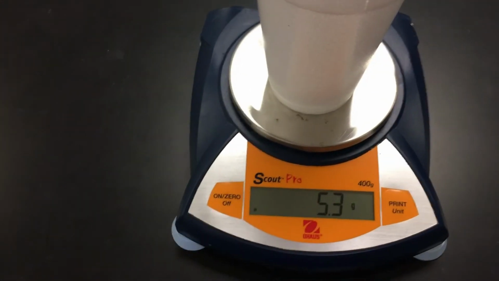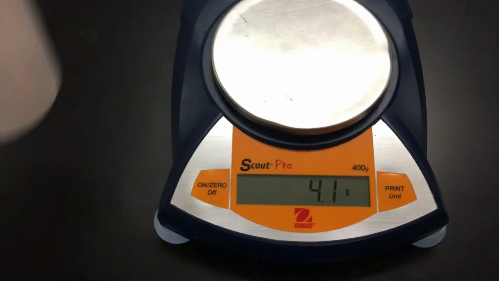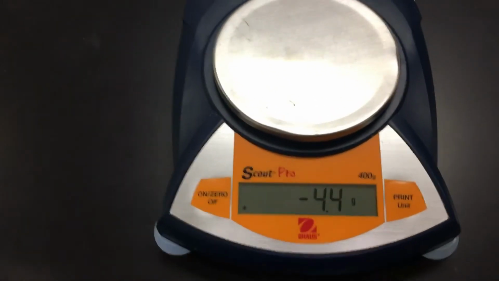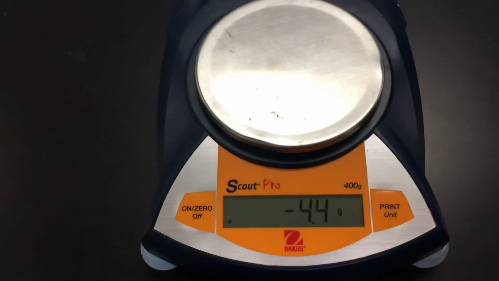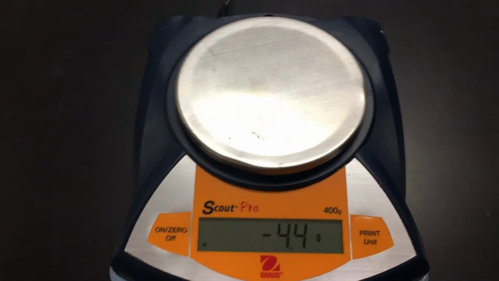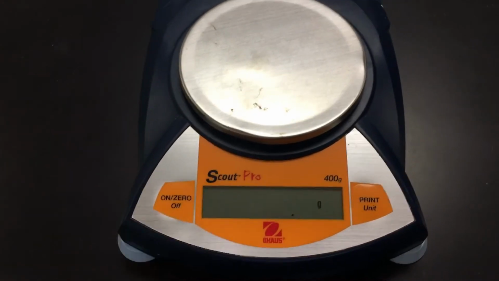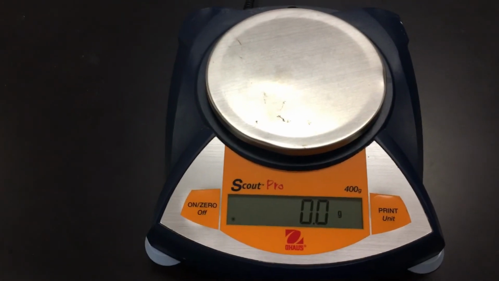Okay? Once I'm done, I can just take it off the scale. But it's still going to try and subtract the mass of the cup, so it's going to give me a negative number, which isn't good. We can't really have negative mass. So before I go and take any other measurements, I want to reset it by hitting the on/0 button again, so it zeroes back to normal with nothing on it.